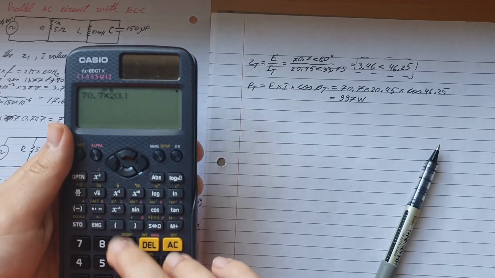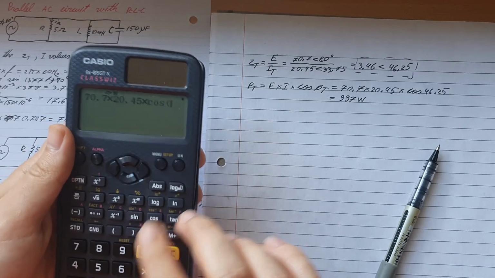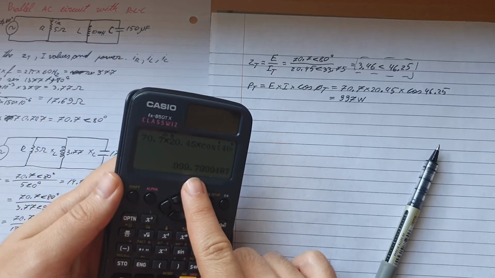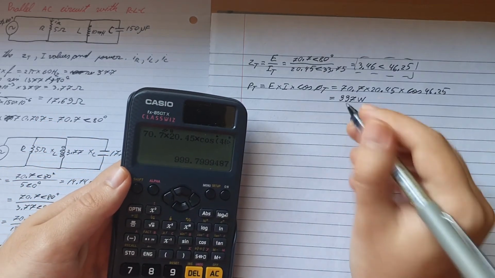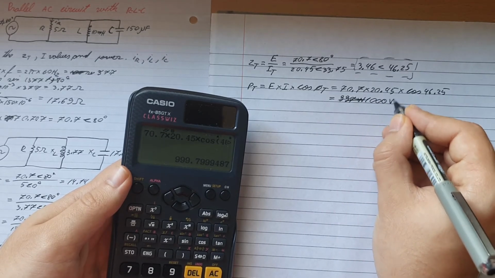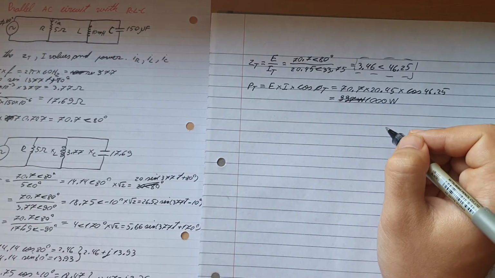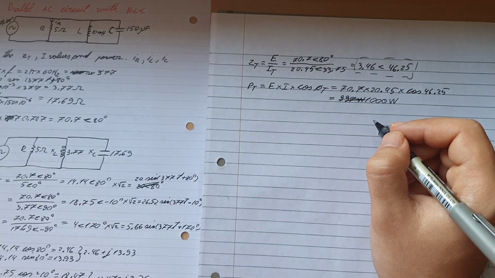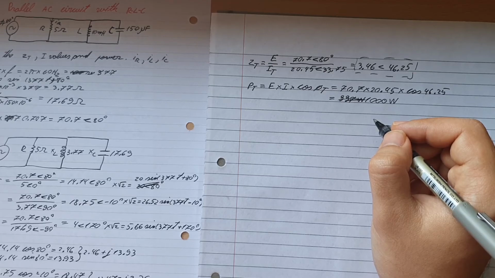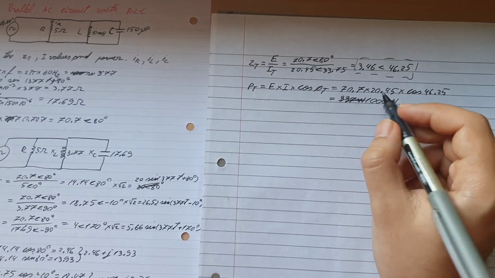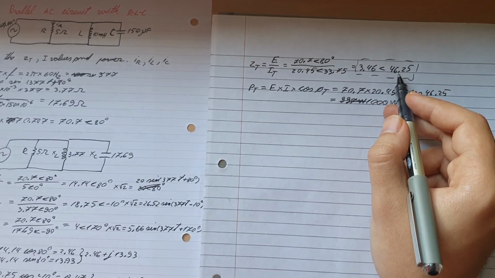Times 20.45 times cosine 46.25. Yeah, it's a bit different. It's like 999.8, so I'll just put 1000 watts. There you go. This one seems a bit more correct, to be honest. I see it as more correct because it's a whole number. Anyway, so we determined the power and we determined the total resistance with the total angle as well.